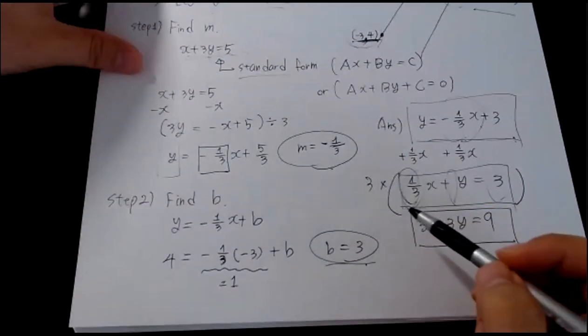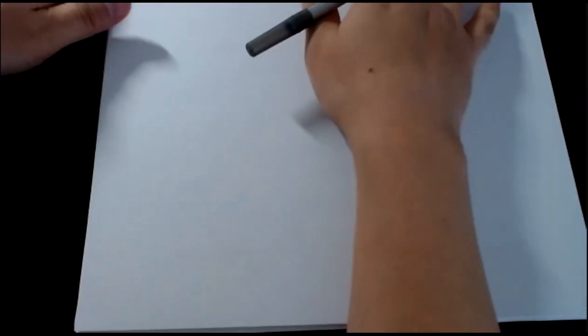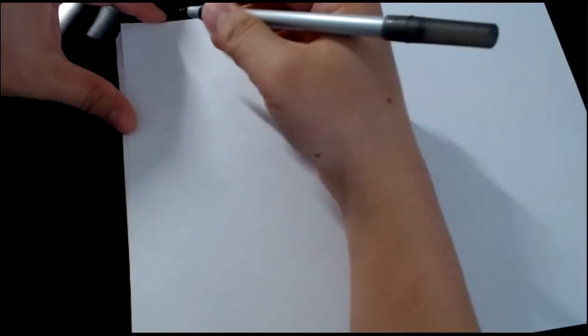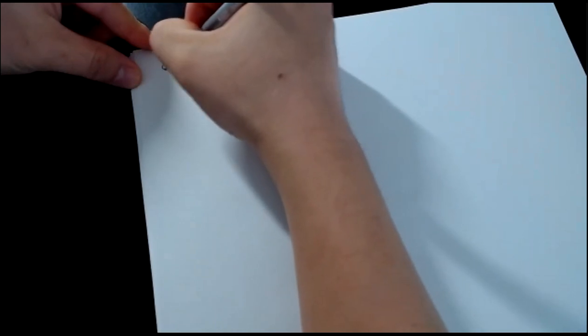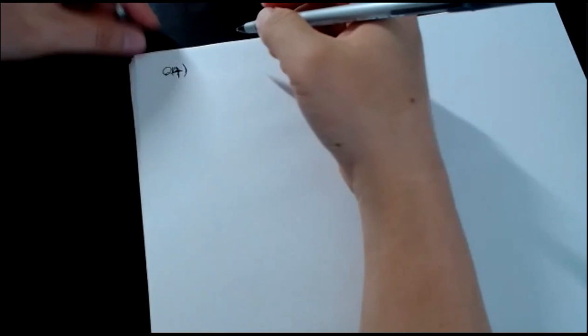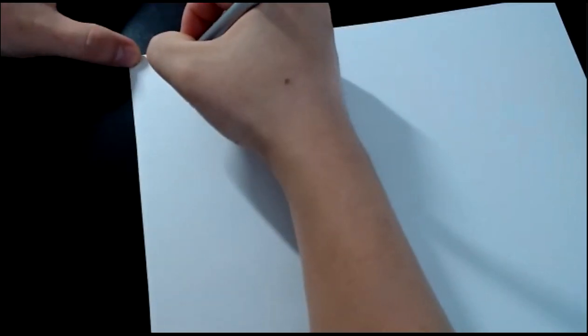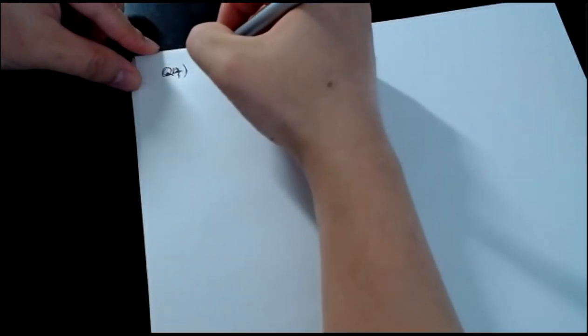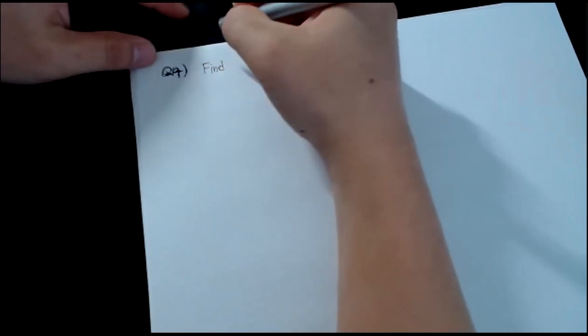So next one, let's see. Now let's see question 3 and question 4. Oh, 4. Question 4, find the equation of the line.